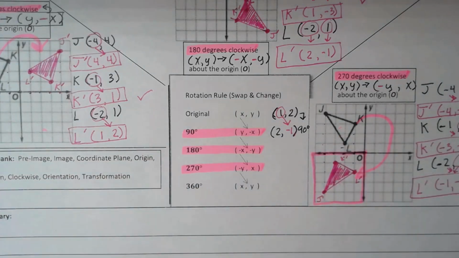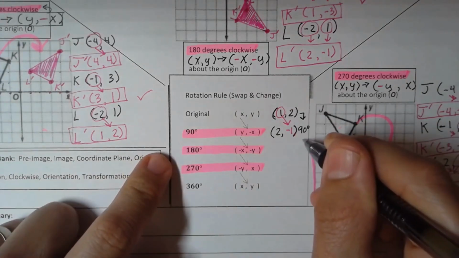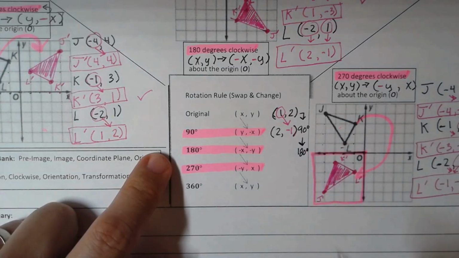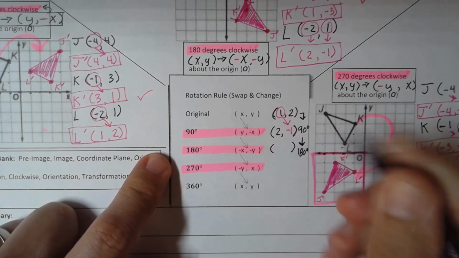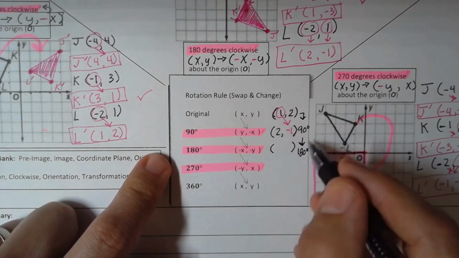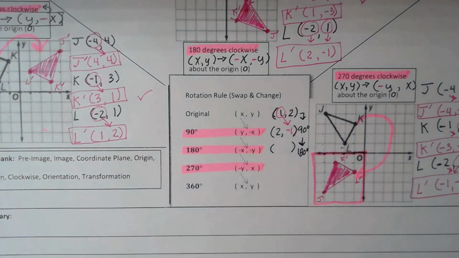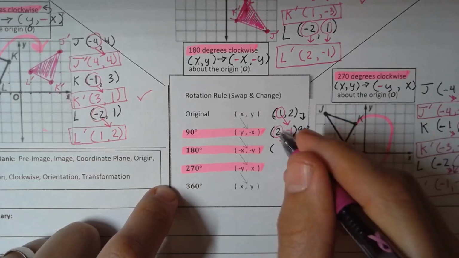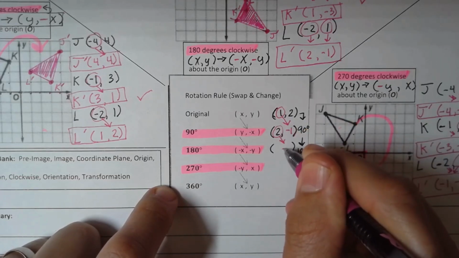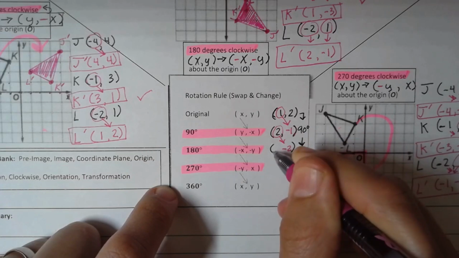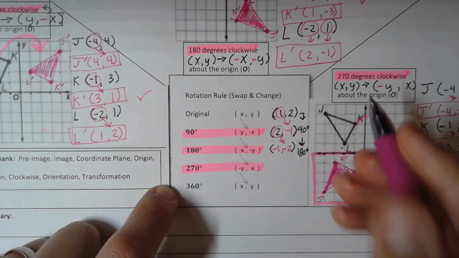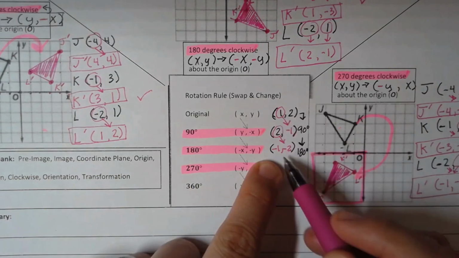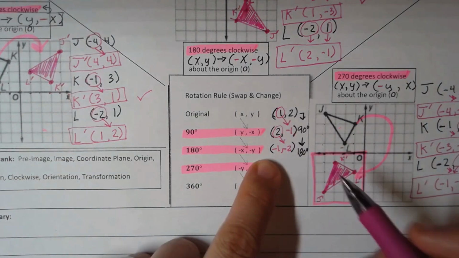Now, if they then said, well, how about you do that same thing, but instead do it 180 degrees. So we're going to move these points 180 degrees. Well, first of all, our 2 and 1 are going to swap back. So notice that we're going to have that swap and change again. That 2 now becomes a negative 2, and this negative 1 moves up to the front. So the only thing that happened here at the 180 is that 1, 2 just became negative 1, negative 2.